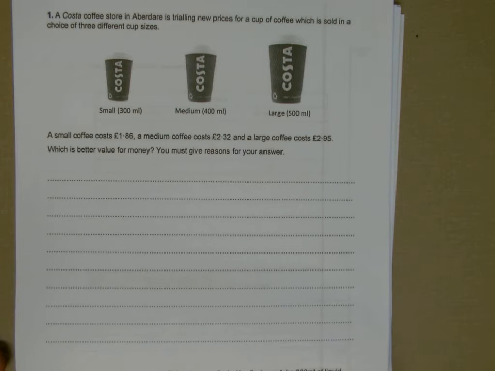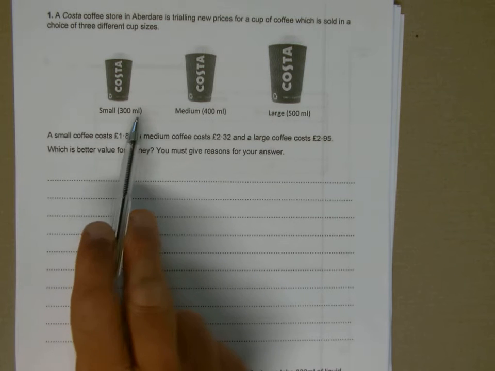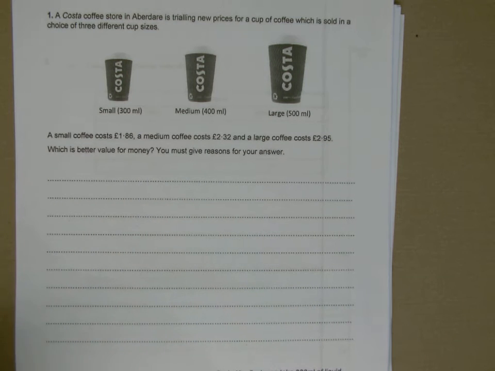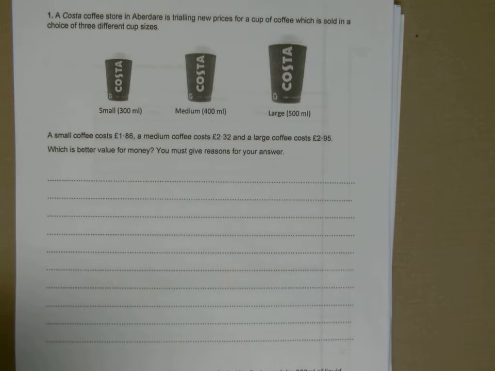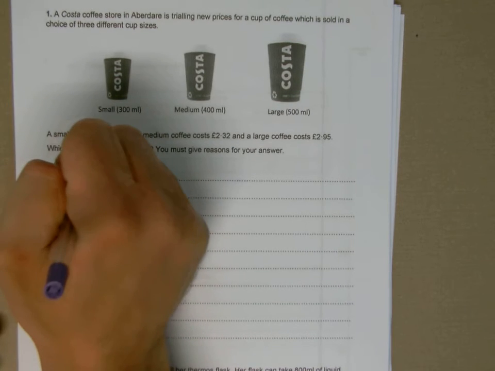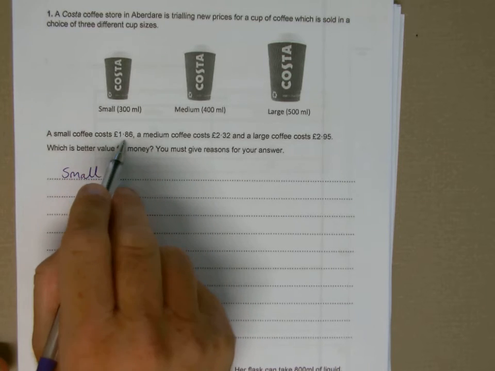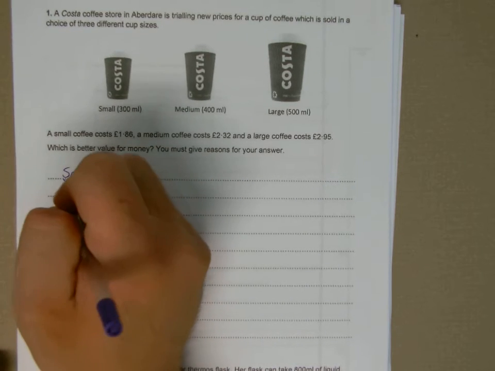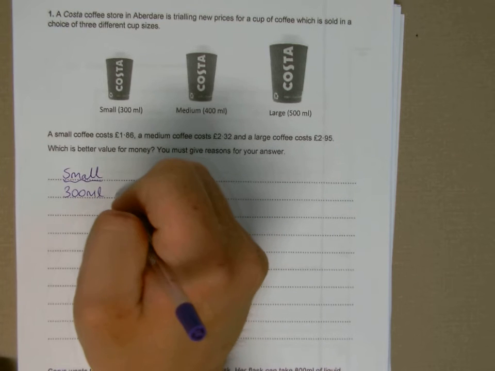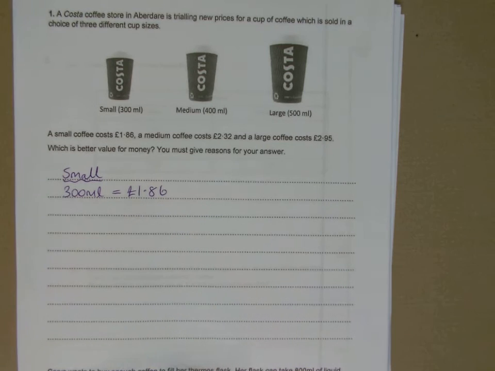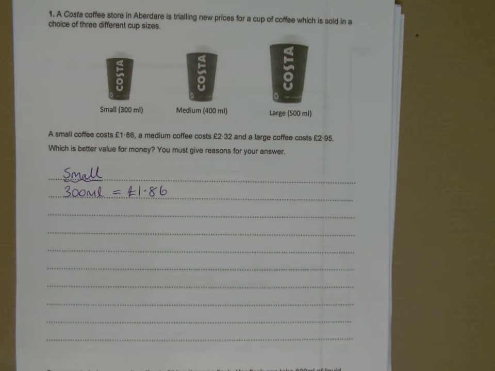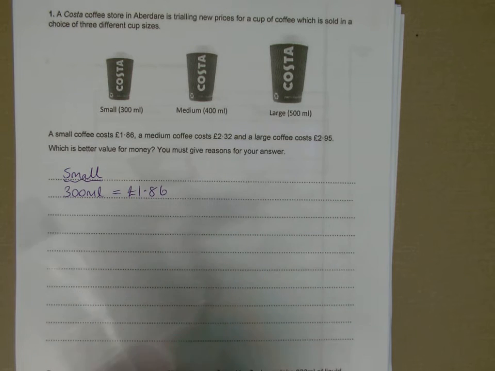Now, what we can do here is, because these are in different sizes, we can work out the value, or the cost for 100 millilitres, for each of these different sizes. So, for instance, if we start with the small, it says that 300 millilitres costs £1.86. We can even write it like that, I suppose. 300 millilitres is £1.86. Now, if we could work out what 100 millilitres is, then we can do the same for medium and large and compare.